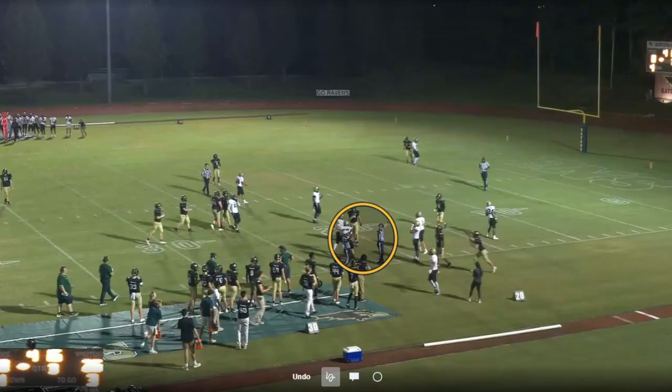Right here we see our line judge turned out, stopping the clock, watching the action in the out-of-bounds area with our referee right behind him.